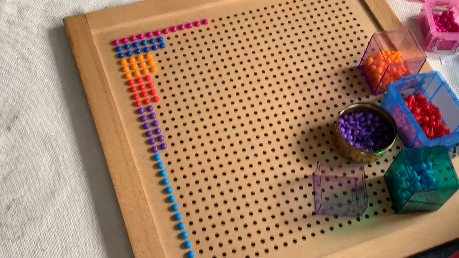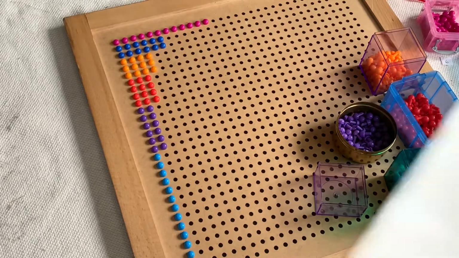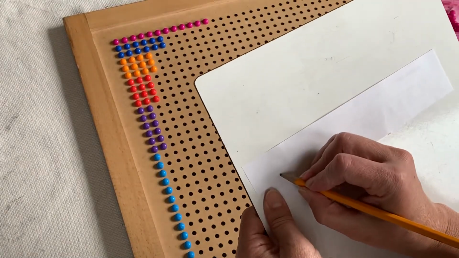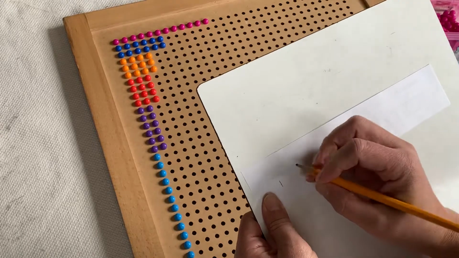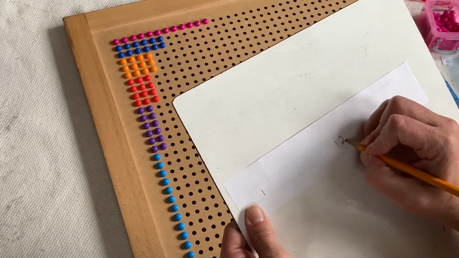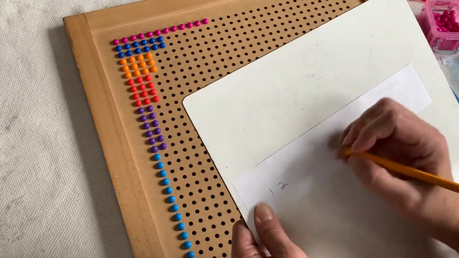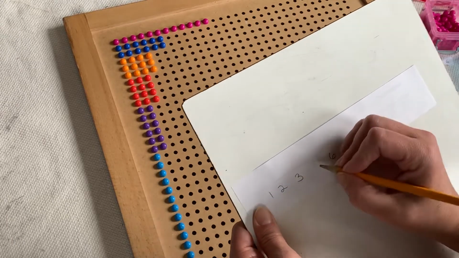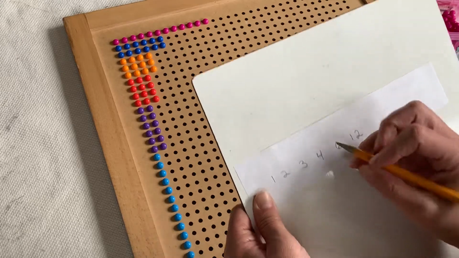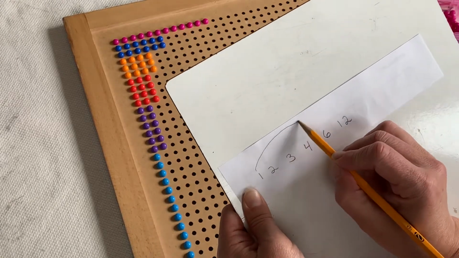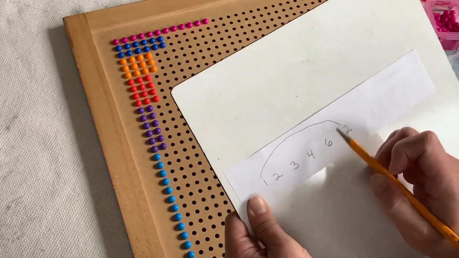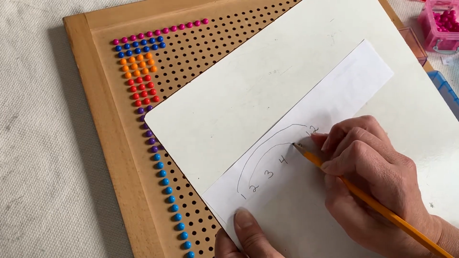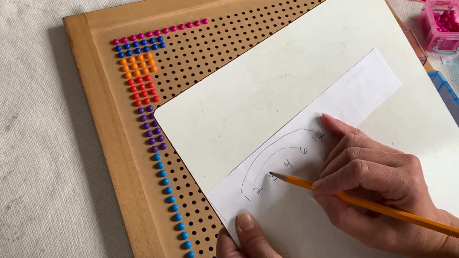What I like to do is make a rainbow with factors. We can do it on the back. So we can say 1 and 12, 2 and 6, 3 and 4. 1 times 12 makes 12. 2 times 6 makes 12.